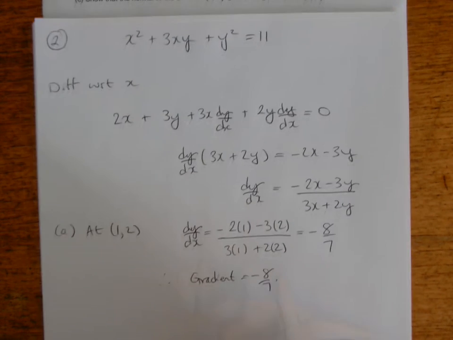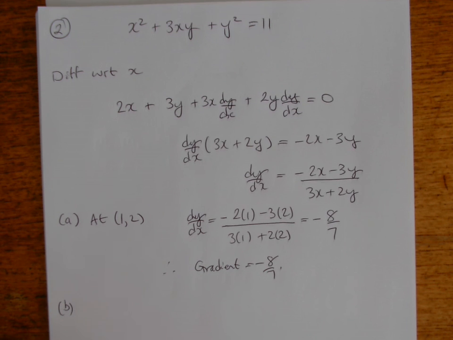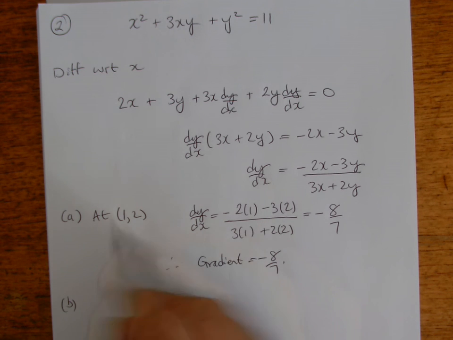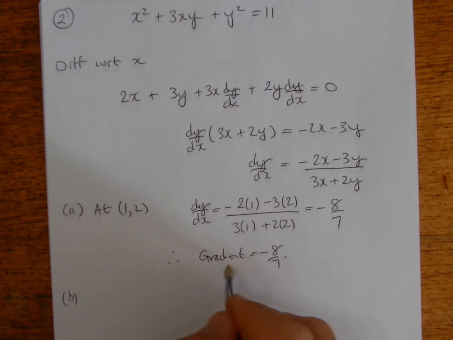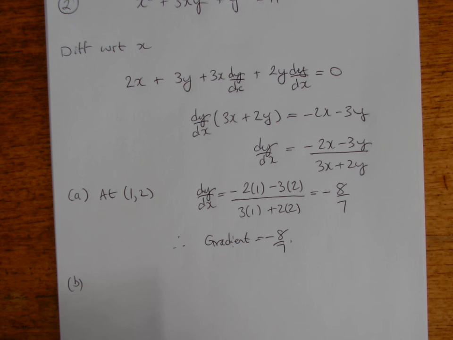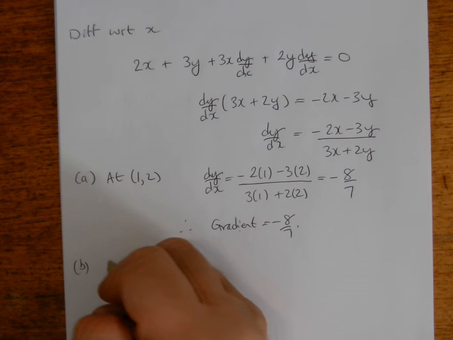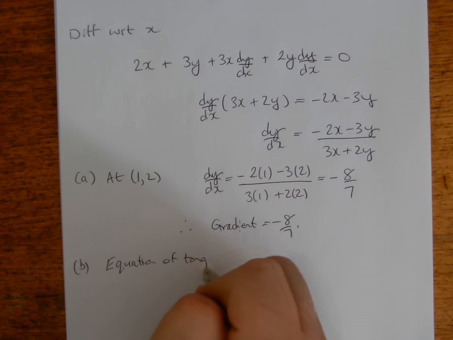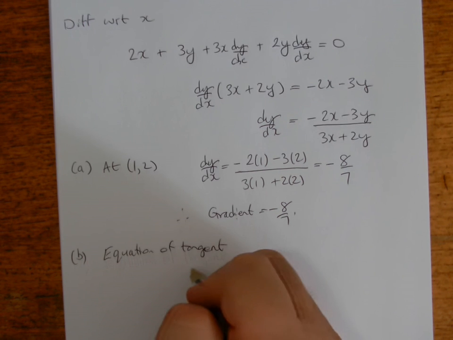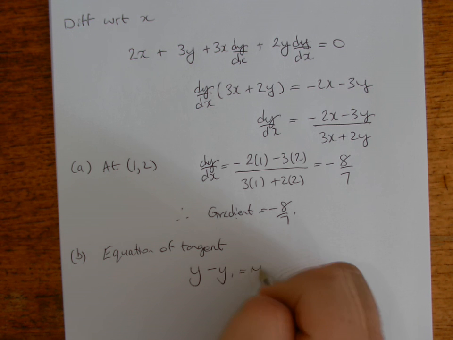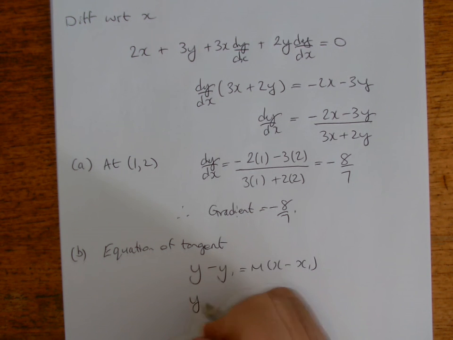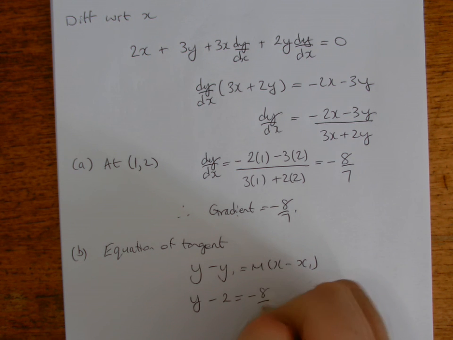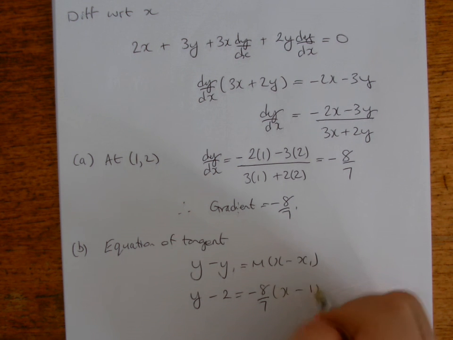Okay, so in B it says find the equation of the tangent to the curve at the point (1, 2). So we can use the work from here, can't we? Because this is the gradient of the tangent, isn't it? Yeah, as we saw in question 1, you're finding the gradient of the tangent here. So the equation of the tangent, we'll be using that formula. So my y value is 2, the gradient is minus 8/7, x value is 1.